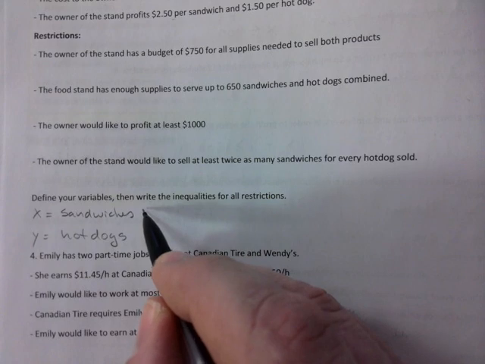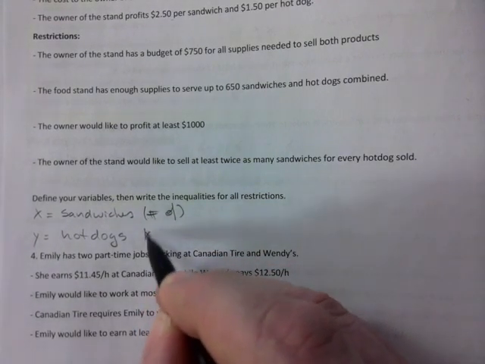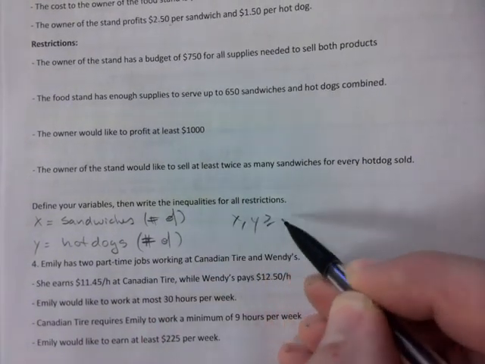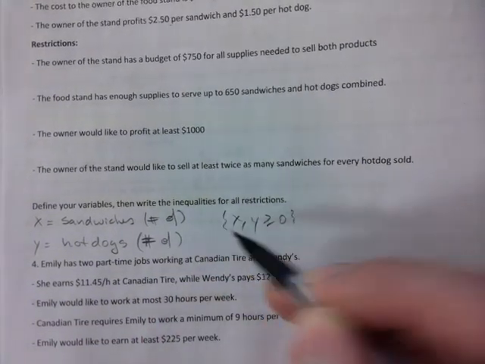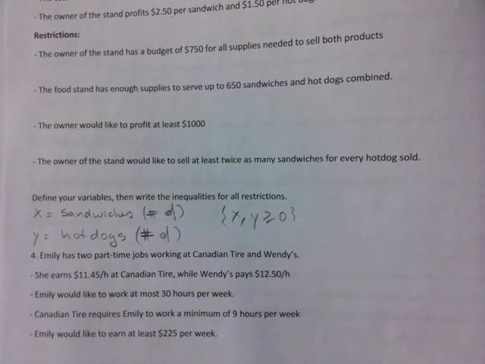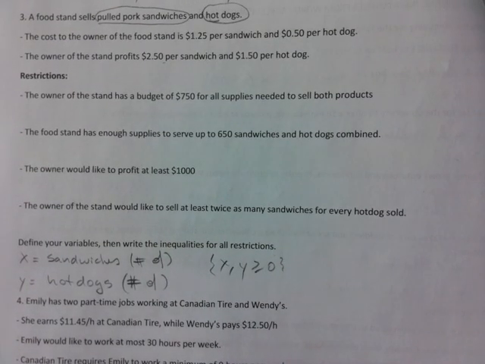Because I read my inequalities and see if it makes sense. X, Y is greater than or equal to 0. And this would be discrete as well, by the way. And let's write some inequalities here.